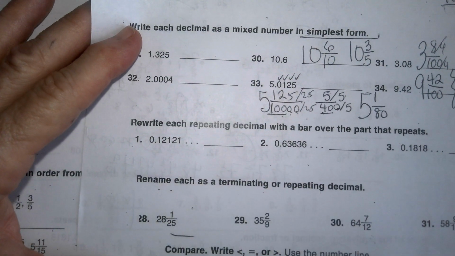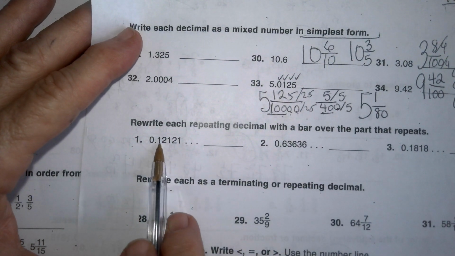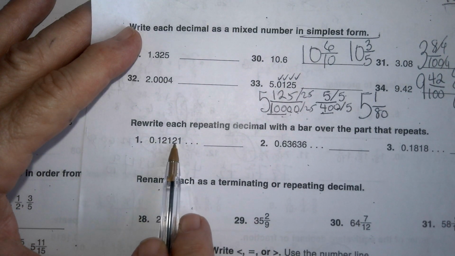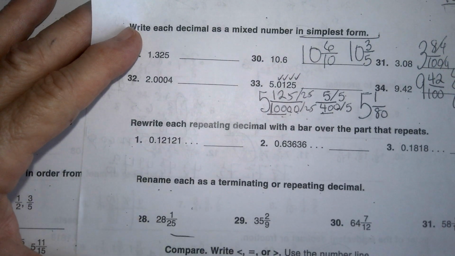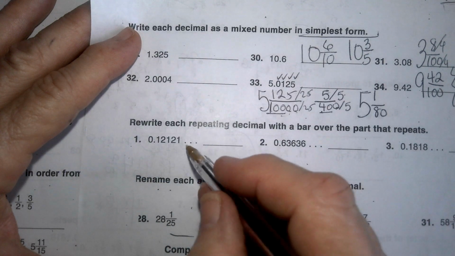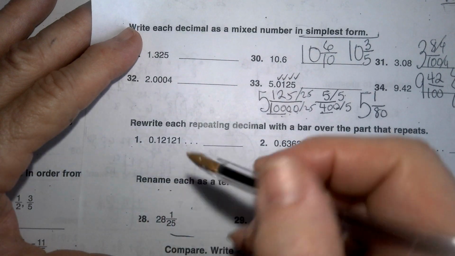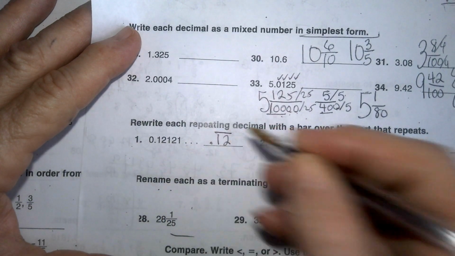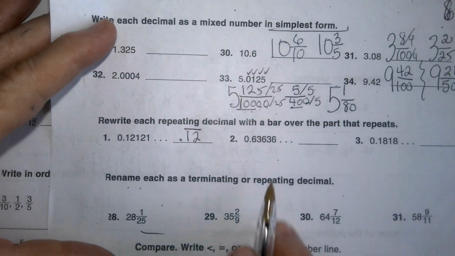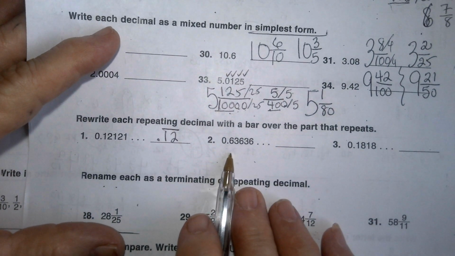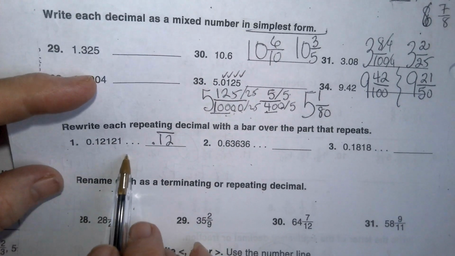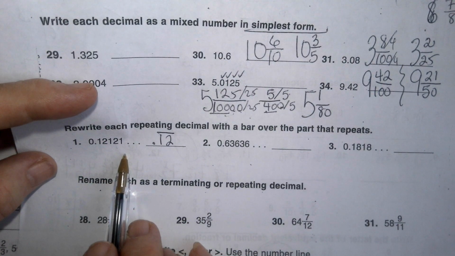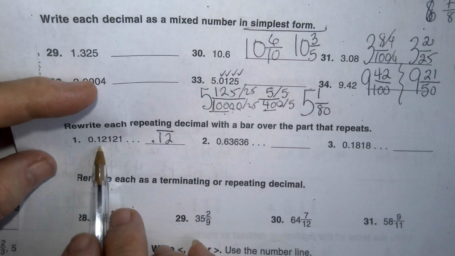Write a bar over the repeating. What is repeating on this one? 1, 2, 1. Is it 1, 2, 1 or is it 12, 12? I think it's the 12, 12 that is repeating. So I'm going to say it's point like that. What is repeating on this one? 6, 3, 6, 3, 6, 3. You could have a point, Caitlin. 1, 2, 1, 2, 1, 12, 12.